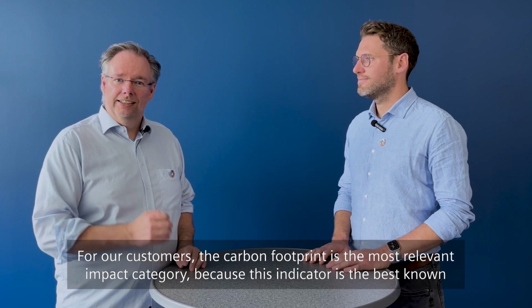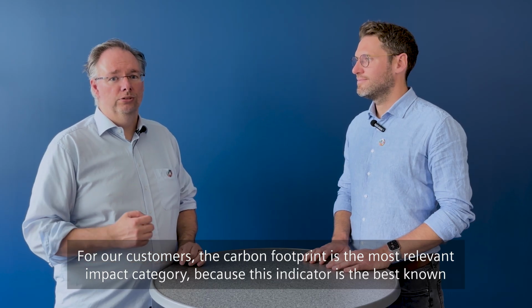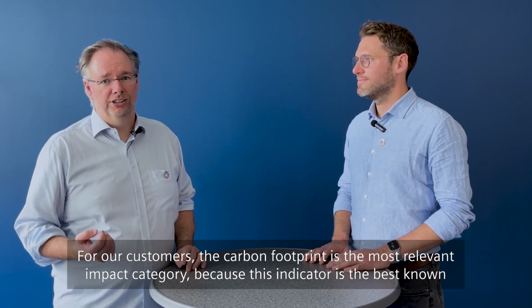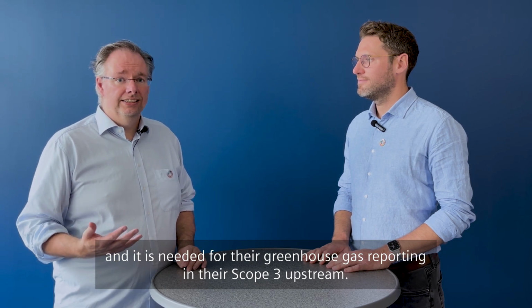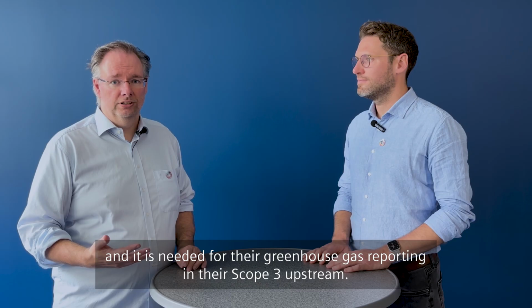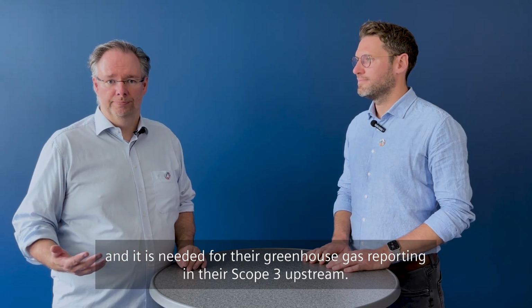For our customers, the carbon footprint is the most relevant impact category because this indicator is the best known and it is needed for their greenhouse gas reporting in their Scope 3 upstream.